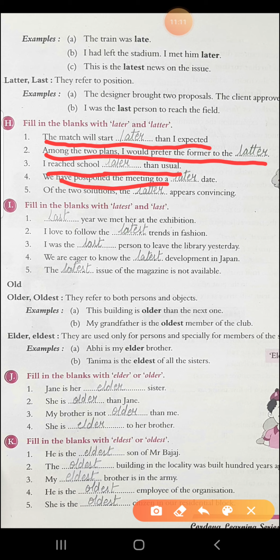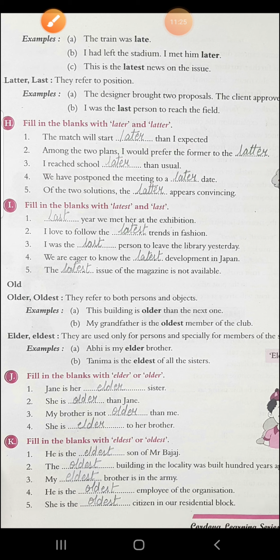We have postponed the meeting to a later date. Later date means next date, next time. Again it's referring to time. Fifth, of the 2 solutions, the latter appears convincing. So here we are referring to position. I hope this is clear. You just have to see where time is being referred to, there you use the word later, and where position is referred to, there you will use the word latter.